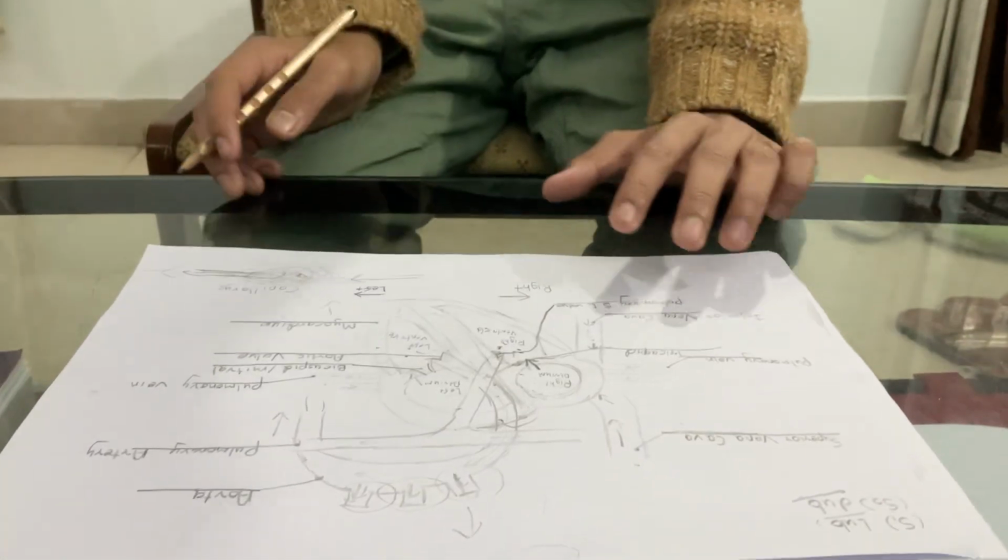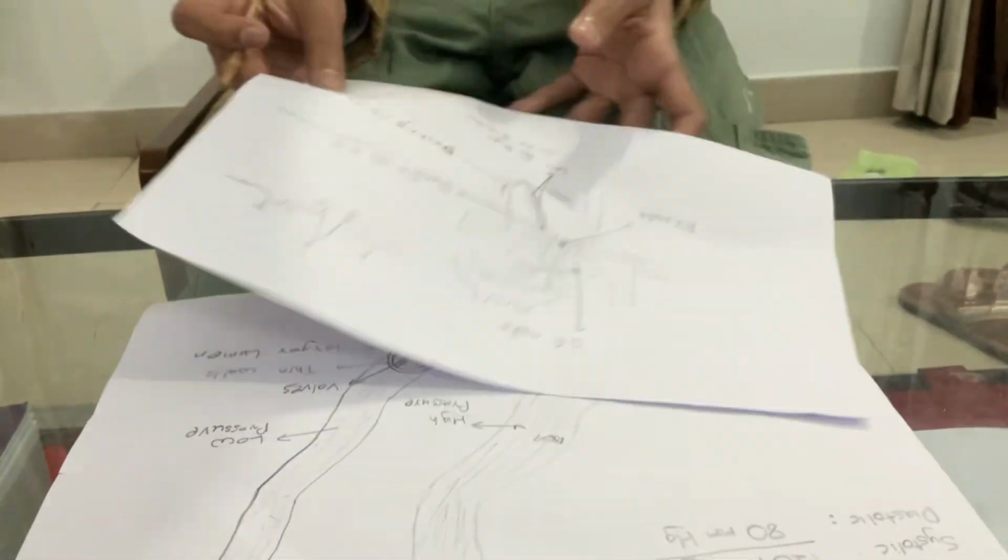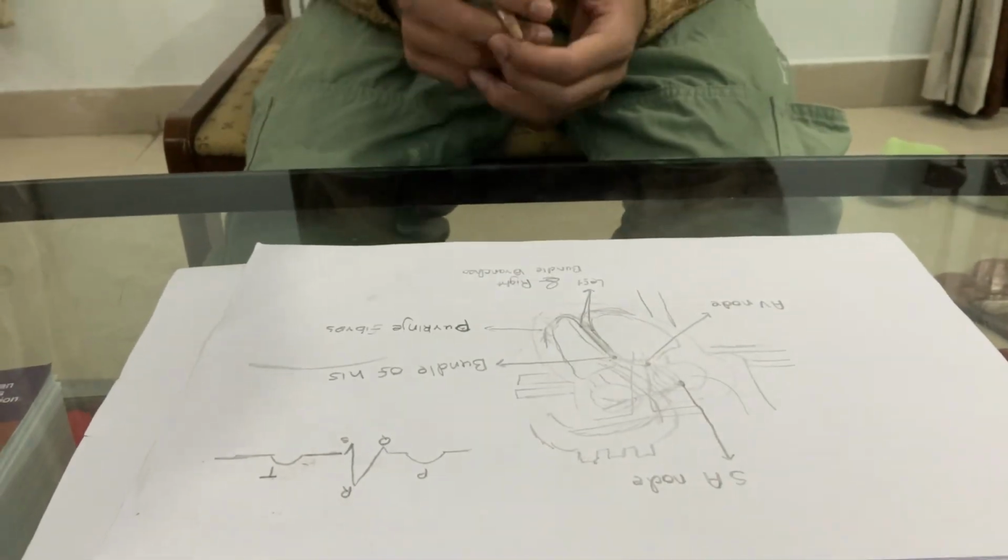So this was the heart. Now you might think, how does the heart work? You know, muscles need to be connected to the neurons in your brain to be fired. Like if I'm contracting my hand, my brain sends an electric pulse through my spinal cord and through neurons to contract my hand.